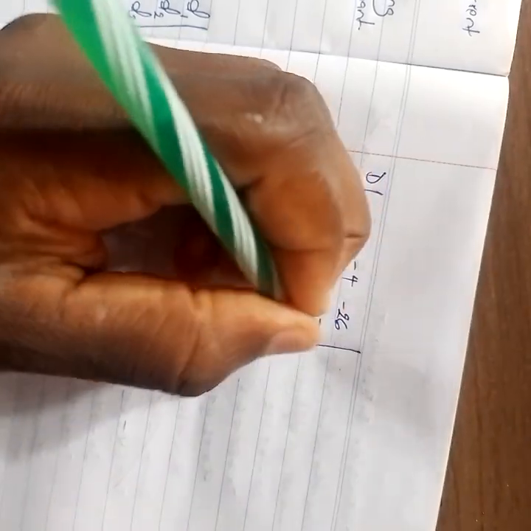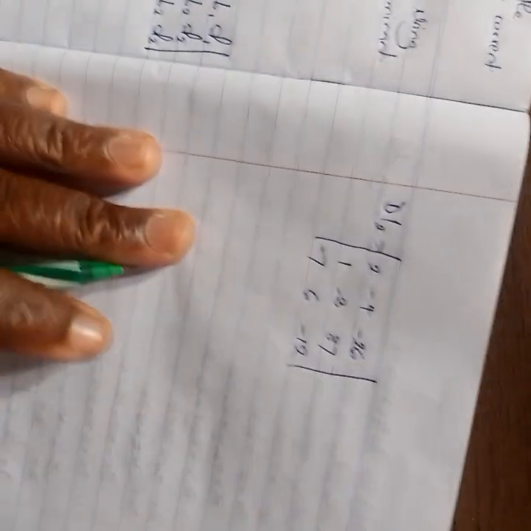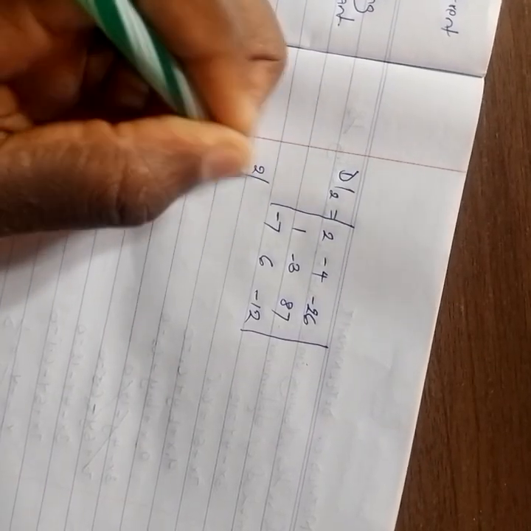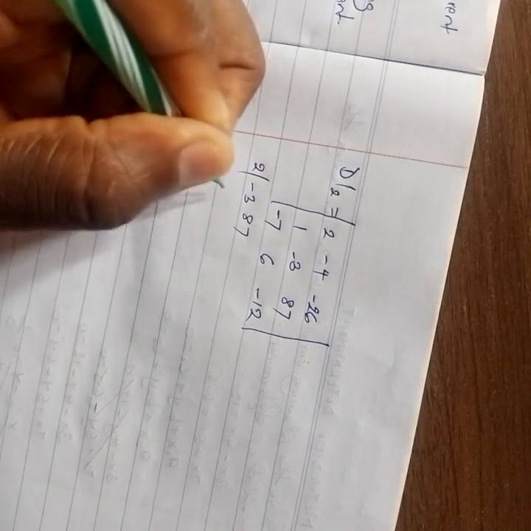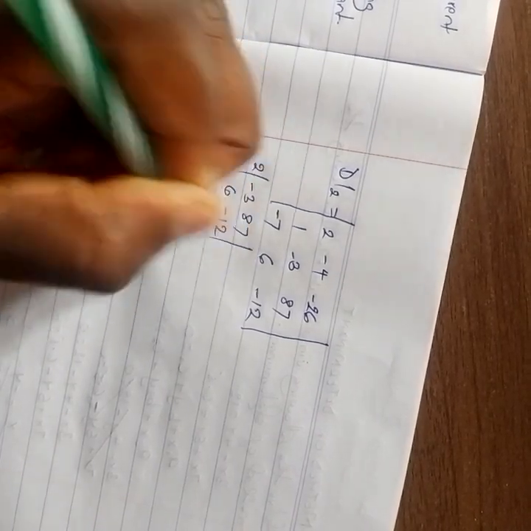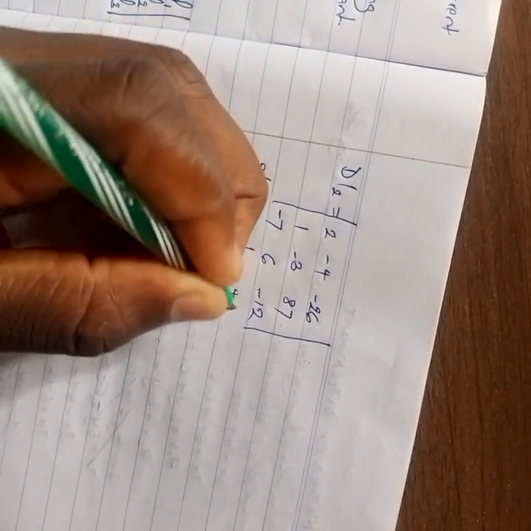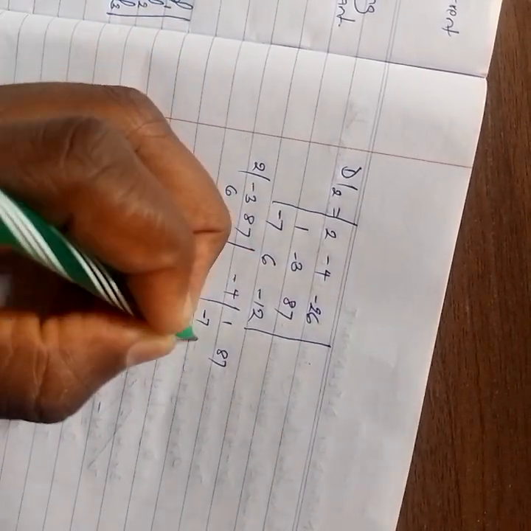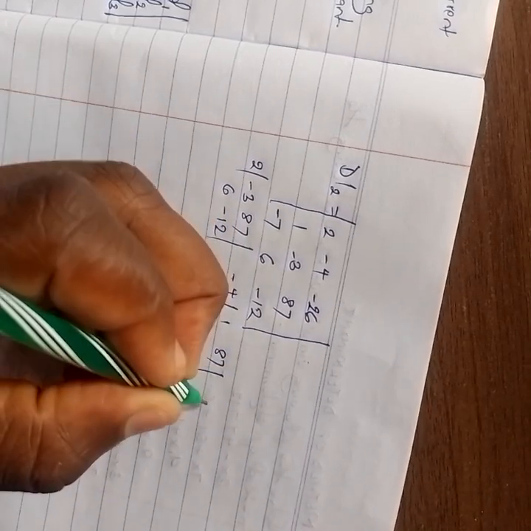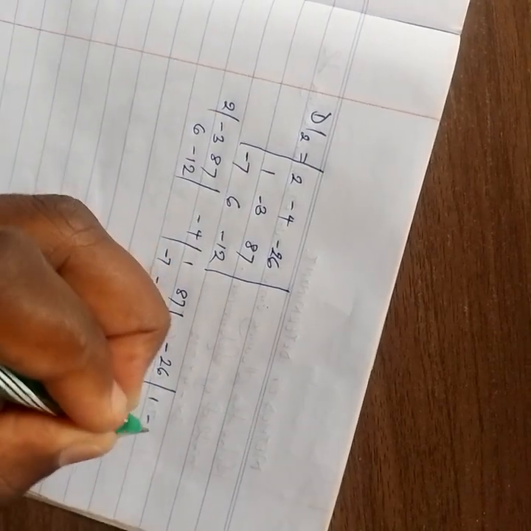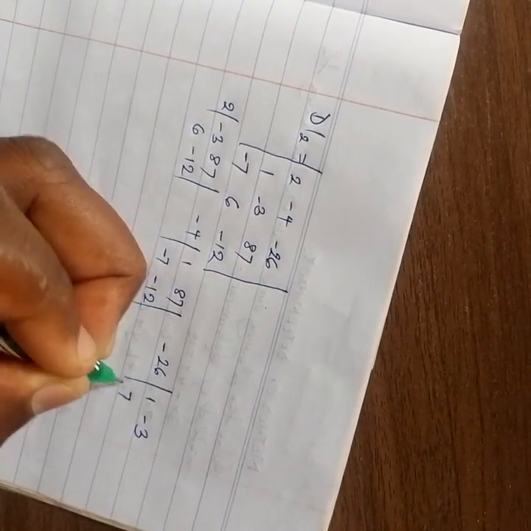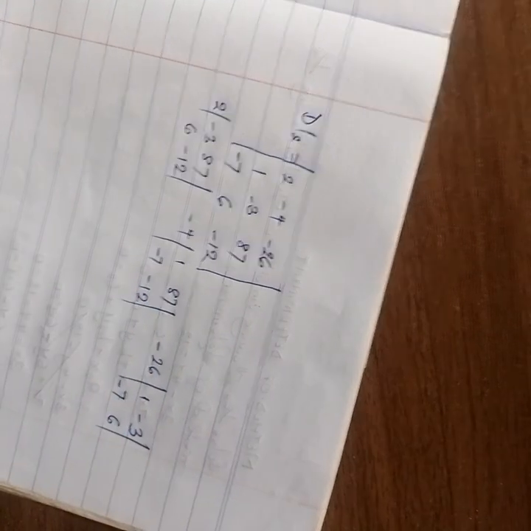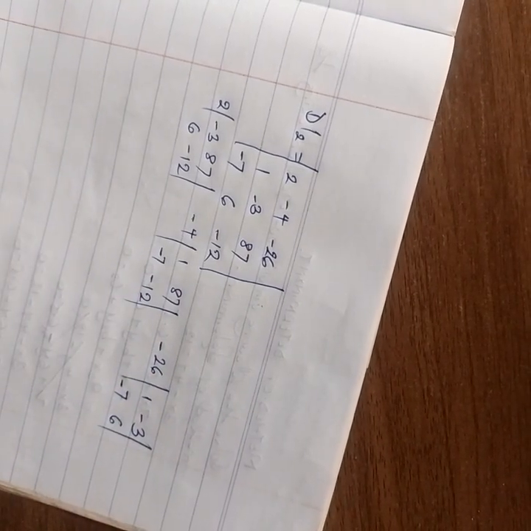Again we work it out the way we did the other one. Here it will be 2 into negative 3, 87, 6, negative 12, then negative 4 into 1, 87, negative 7, negative 12, then negative 26 into 1, negative 3, 7, negative 7, sorry, 6. Again, we work out that one.